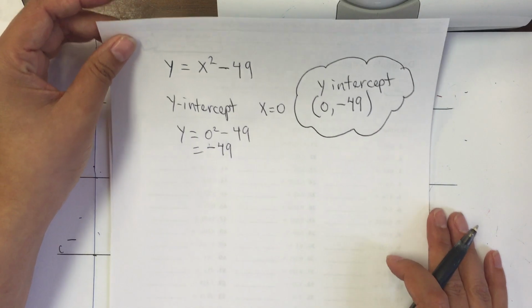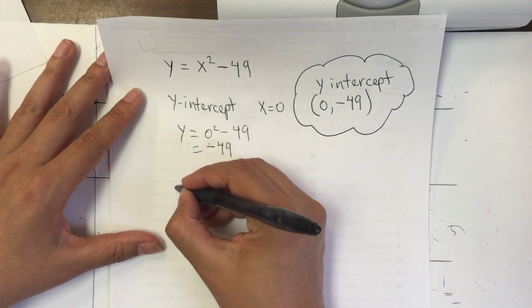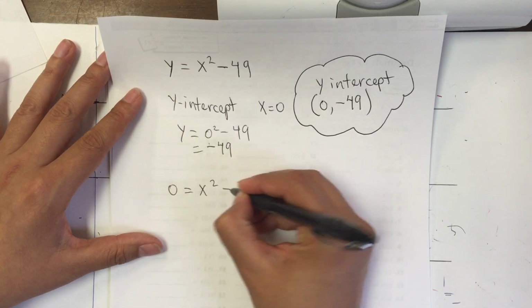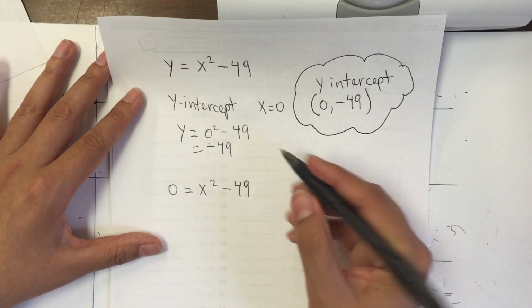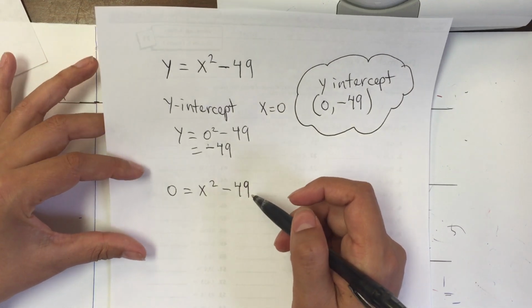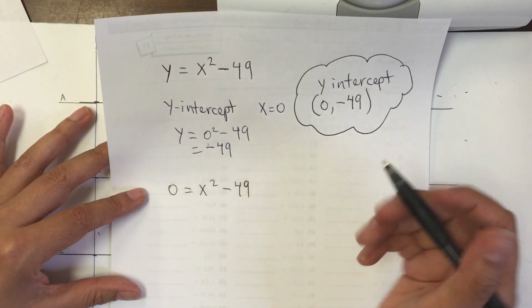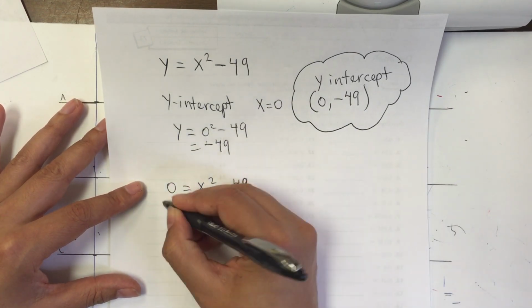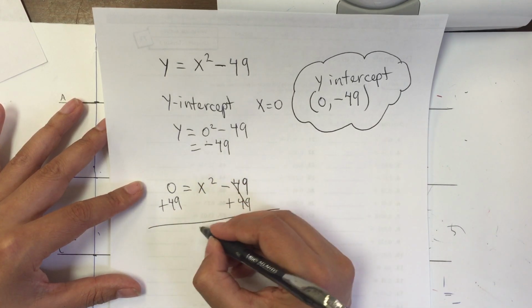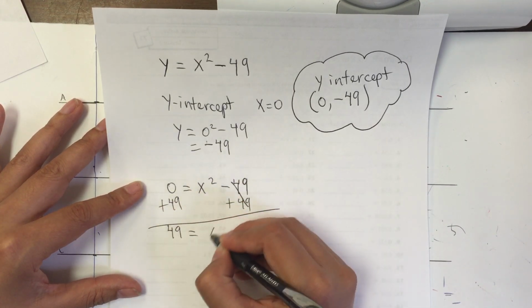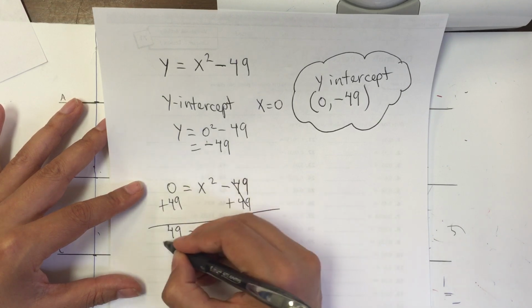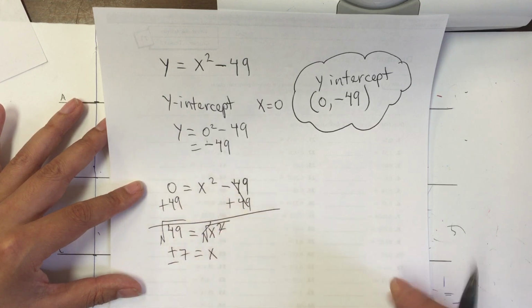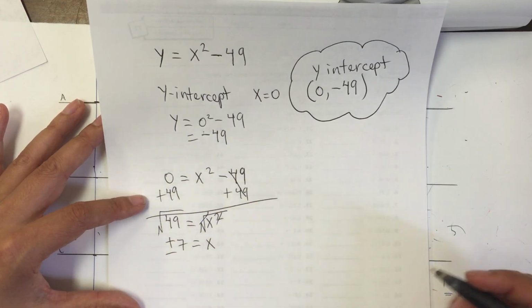For my x-intercepts, I replace y with 0. And I can do this one in two different ways. It can be with factoring or by canceling. Both will give me the same answer. By canceling, I just add 49 to both sides. And so I'm going to have 49 equals x squared. I take the square root of both sides, and so x is equal to plus or minus 7. Okay, so there are my two values right there.